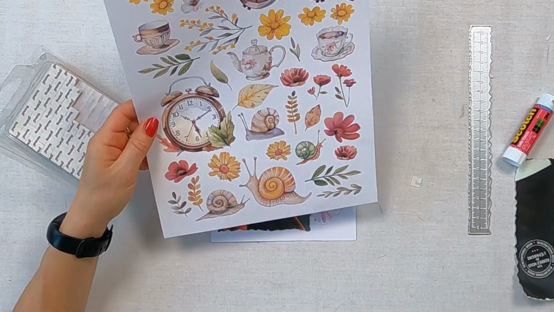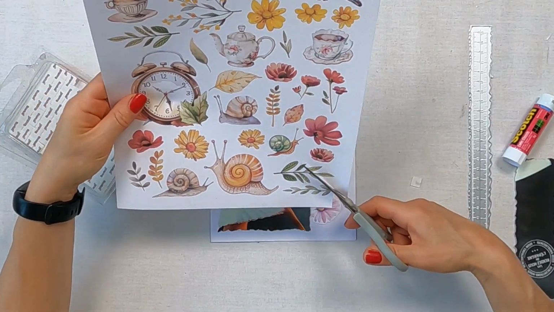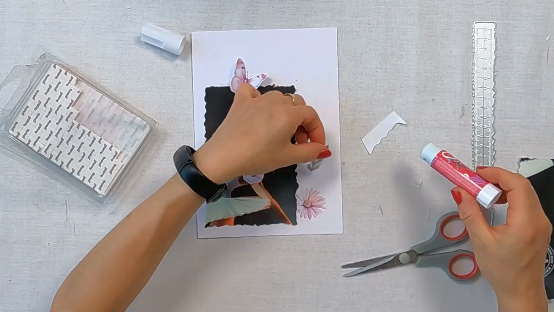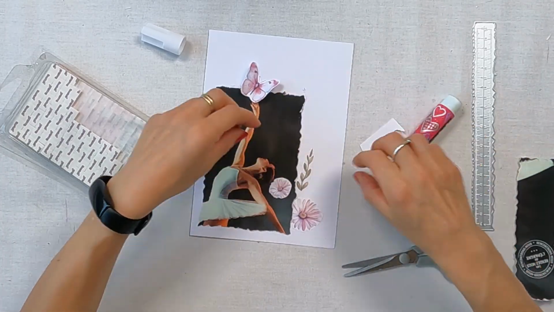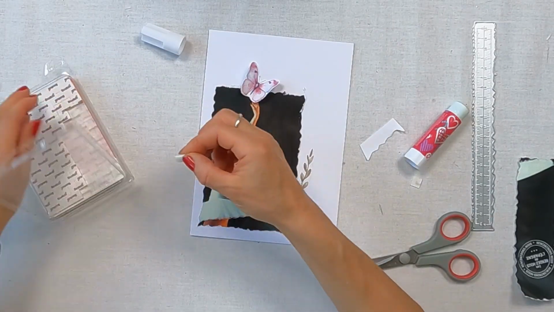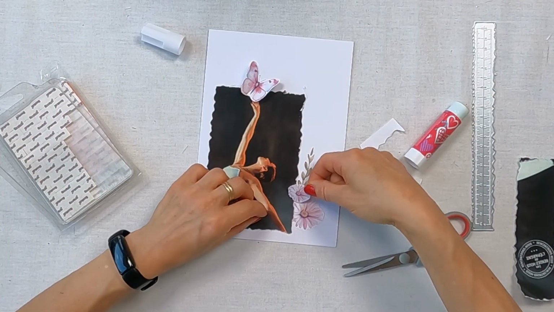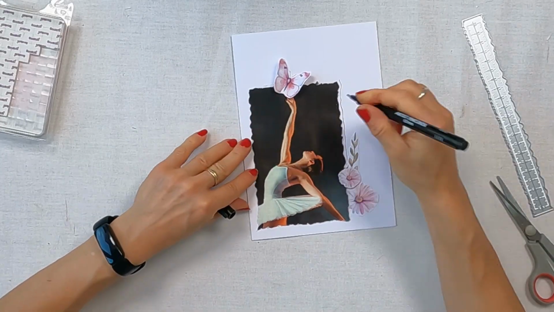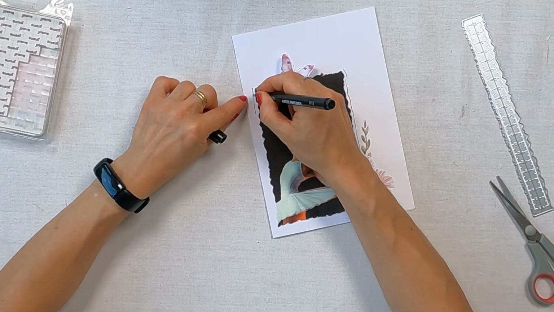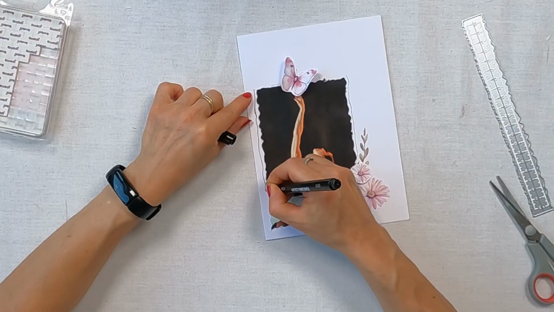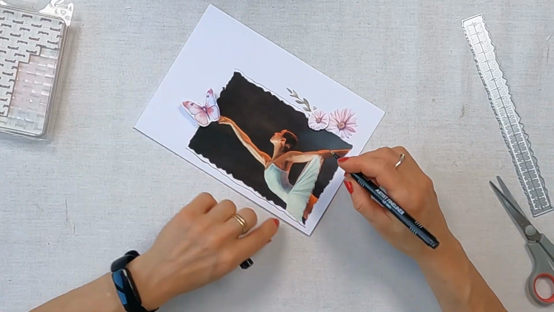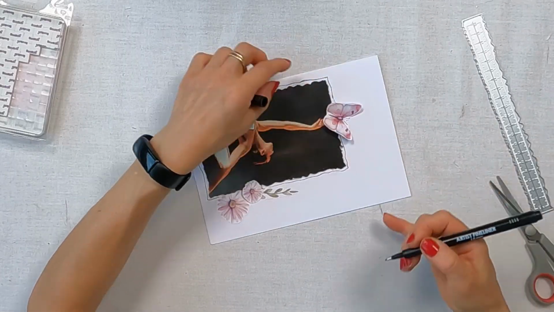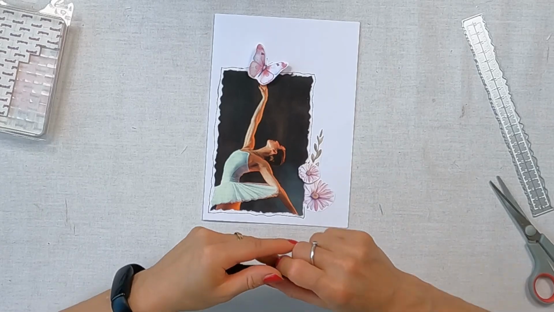Looking if there's anything else I want to include. Maybe some greenery. And this one I'm going to use another little piece of tape. If you wanted to, of course, you could add some doodles to it, which I always encourage you to, because this is where you can shine with your creative skills and artistic expression. You can go simple or more elaborate.